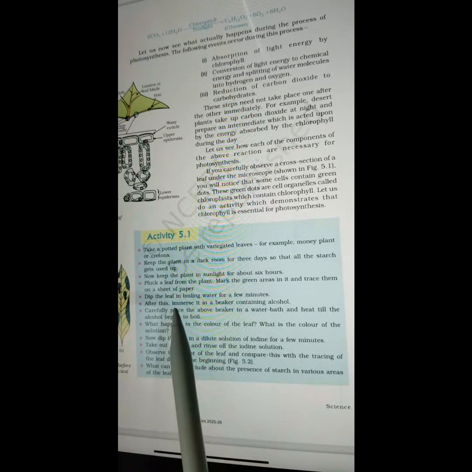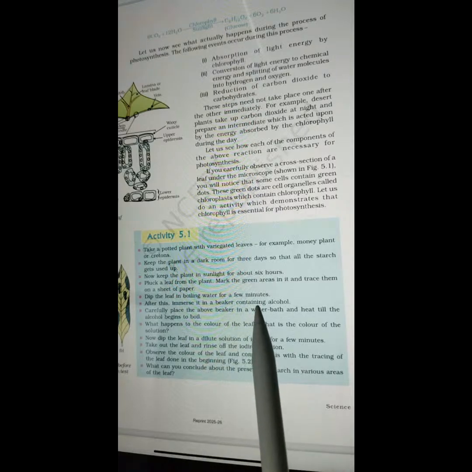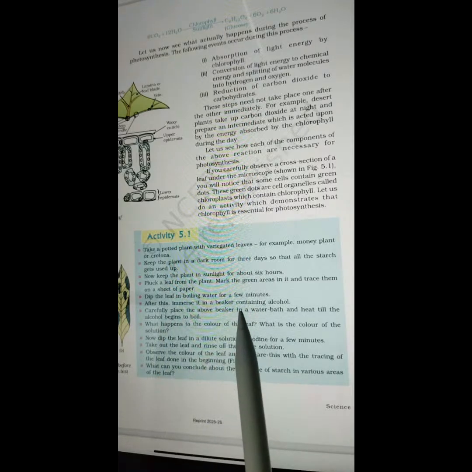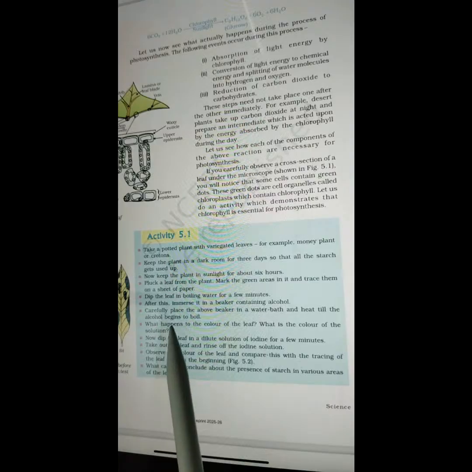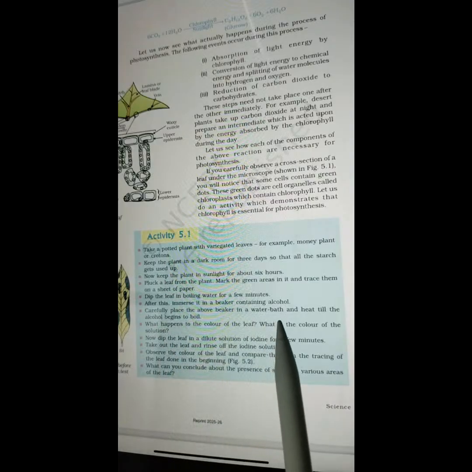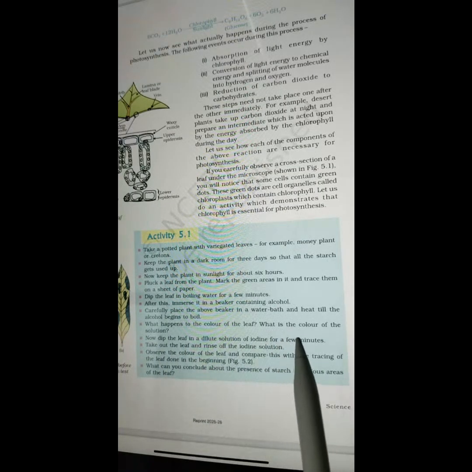Dip the leaf in boiling water for a few minutes. After this, immerse it in the beaker containing alcohol. Carefully place the above beaker in a water bath and heat till the alcohol begins to boil. What happens to the color of the leaf? What is the color of the solution?